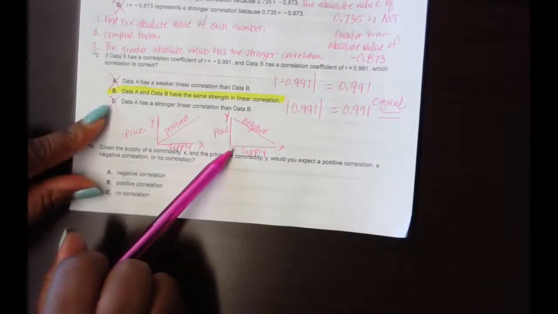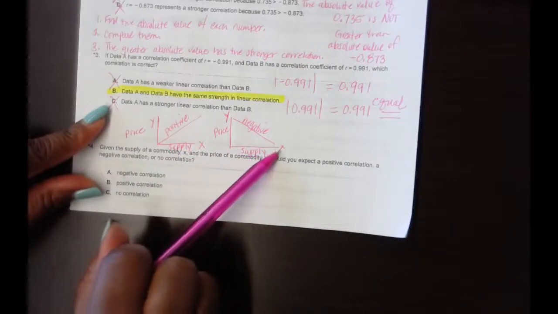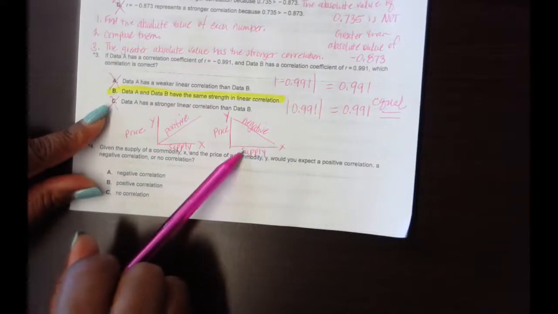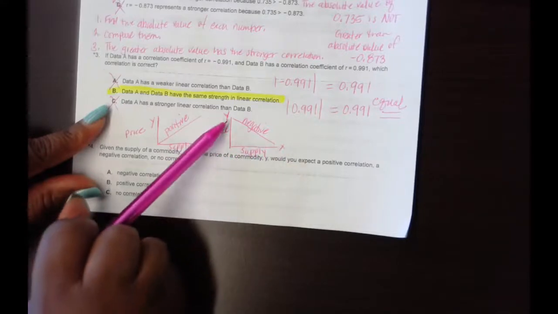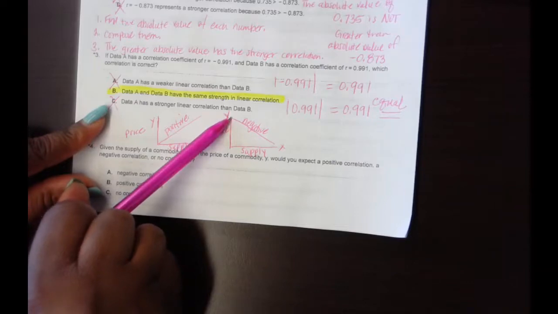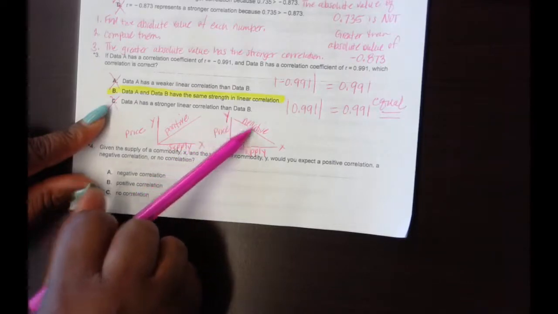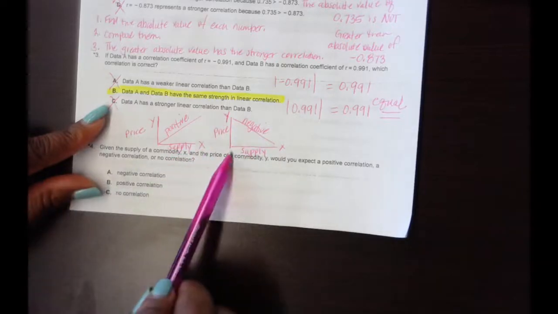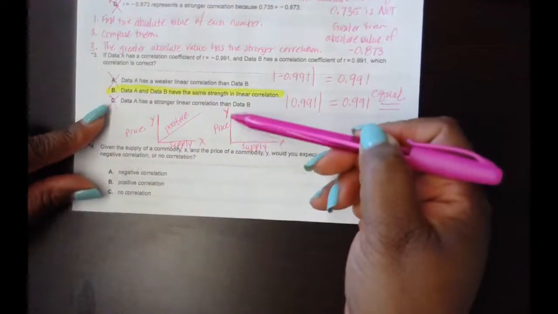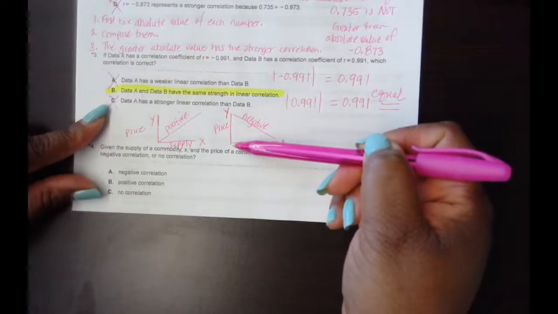So the supply is increasing. I get more and more supply. Nothing's moving. I'm not selling anything. Well, if nothing's moving, I need to bring the price down. I need to bring that price down so I can move some supply. So when I have a lot of supply, my price actually goes down.